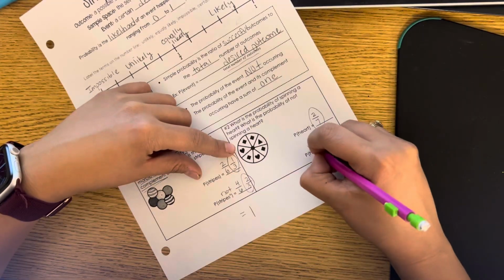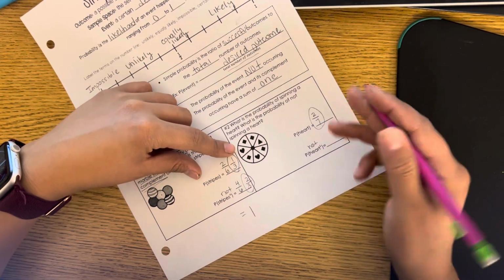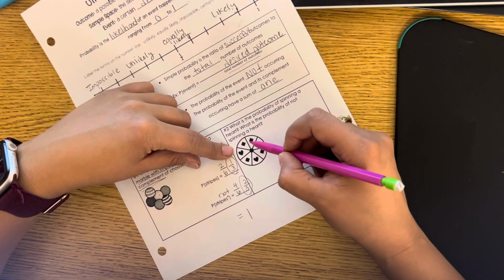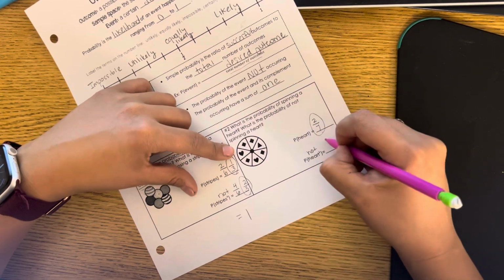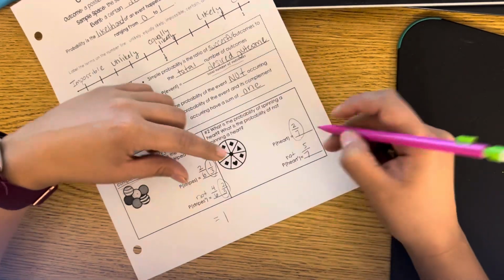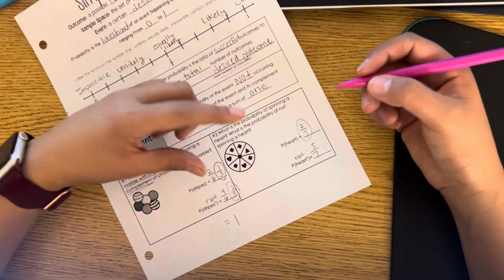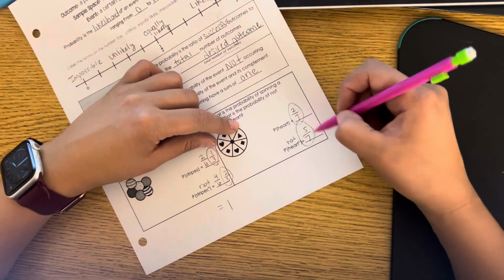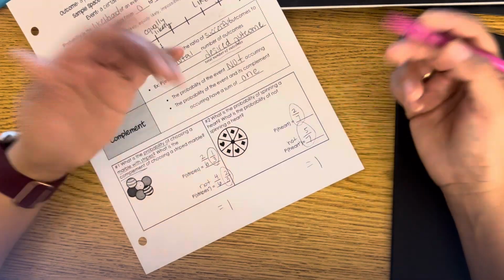Versus me not getting a heart, which is the complement, which is the apostrophe. Not a heart would be everything else but hearts, 1, 2, 3, 4, 5 possibilities, over the total number of possibilities, which is still 7. And I can't simplify 5/7. Notice 2 sevenths plus 5 sevenths equals 1. And that's it.